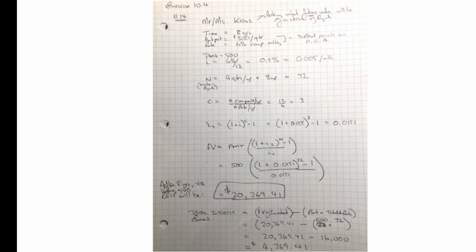And then we talked about the value of C, and the C is the number of compounds per year of the interest divided by the number of payments per year. So let's take a look. Now, the compounds per year. Well, it says that the interest rate is compounded monthly, so the compounds per year is 12. And it says that it's $500 every quarter, so the payments per year is 4. So 12 divided by 4 is 3. So the value of C is 3.